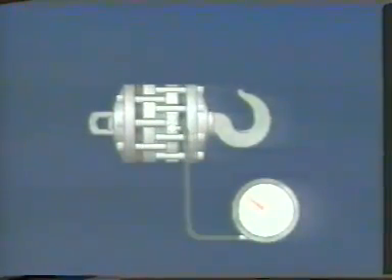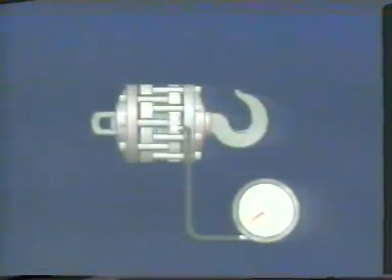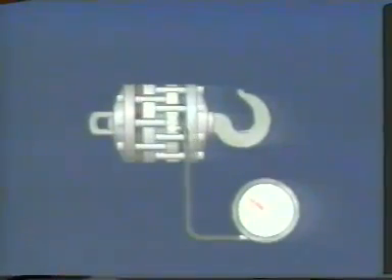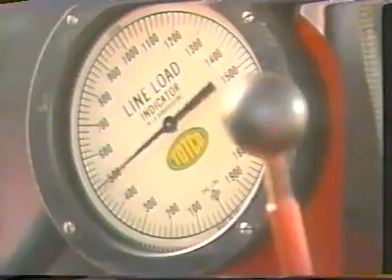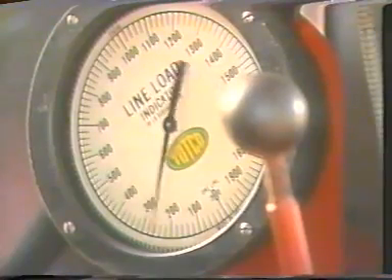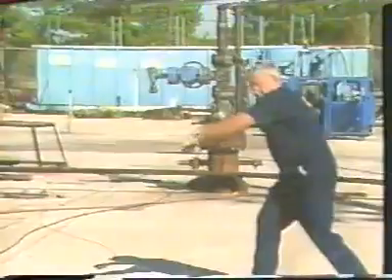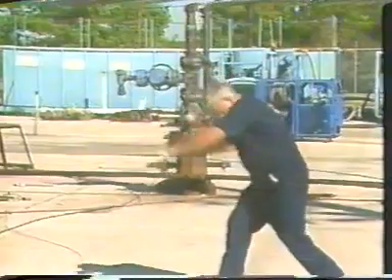When a load is placed on the wire line, the fluid inside the diaphragm of the load cell is compressed and the fluid is pressurized. The pressure is transmitted to a gauge mounted on the panel of the wireline unit, which gives the specialist a reading of the weight being pulled on the wireline.